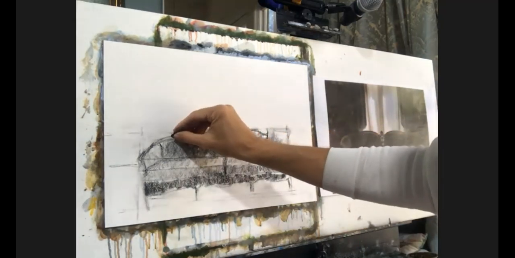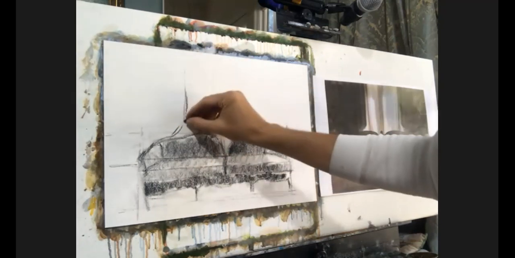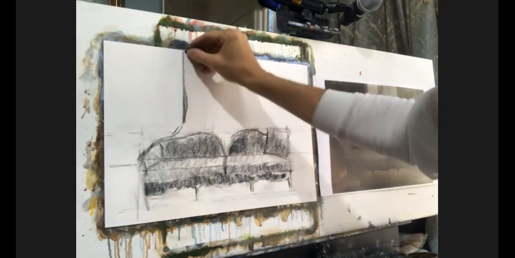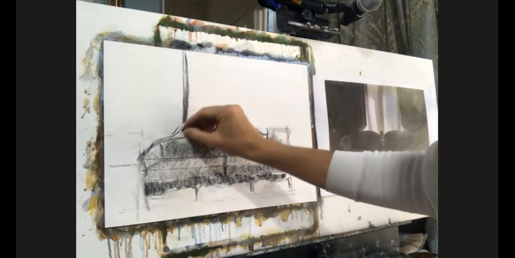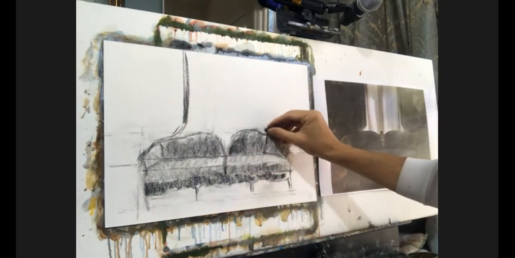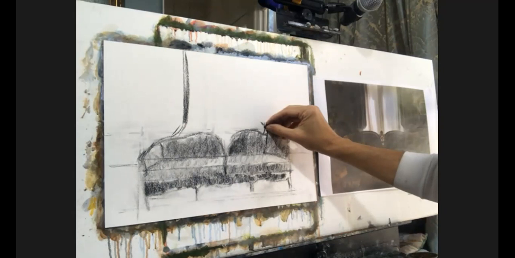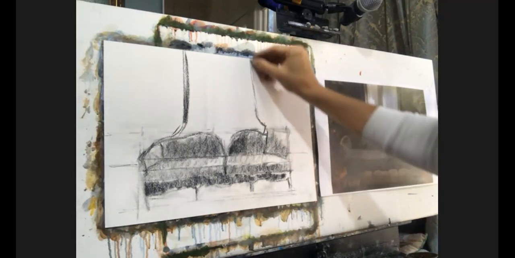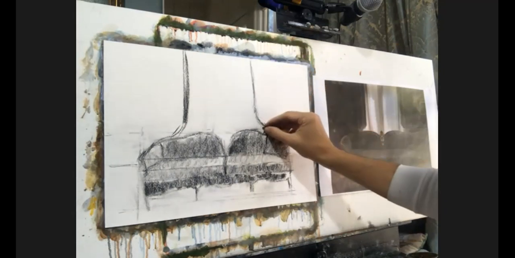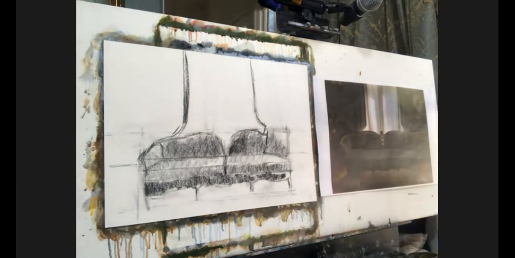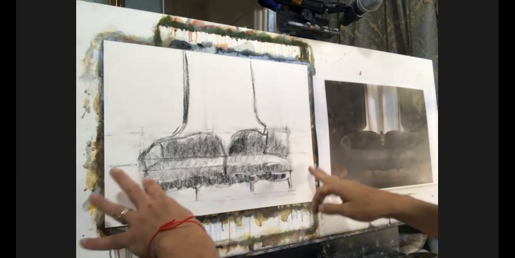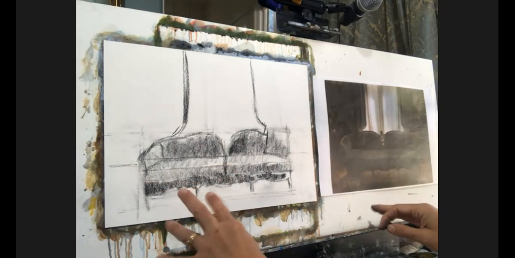I think that's a better idea. So I'm going to go ahead and frame that window. I feel like that's going to be important, more than the distinction between floor and wall.